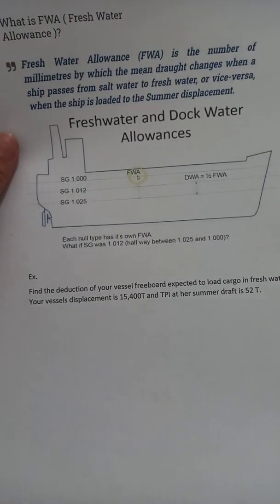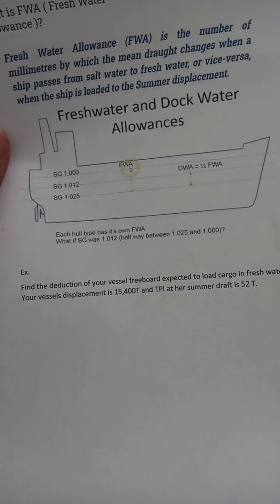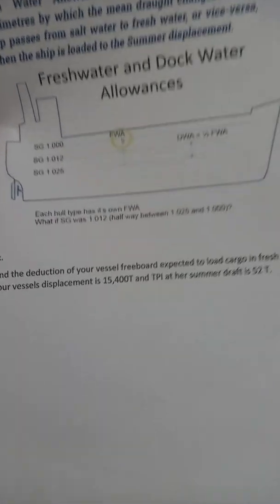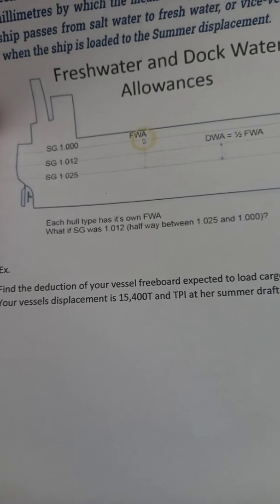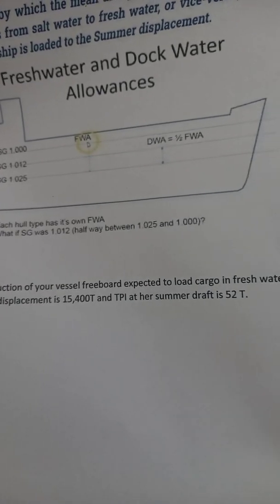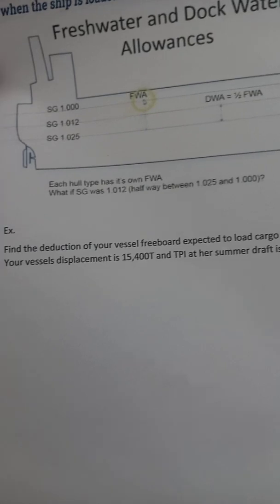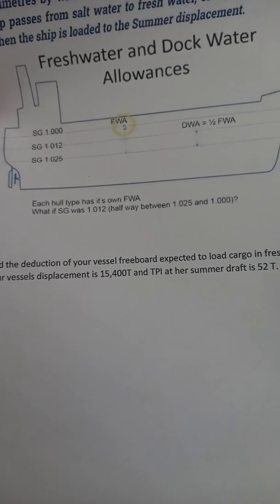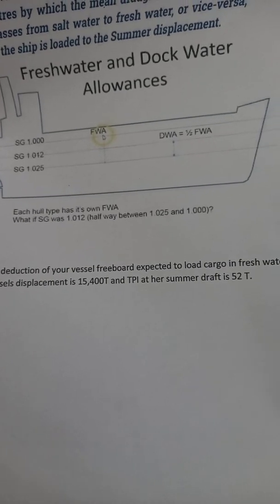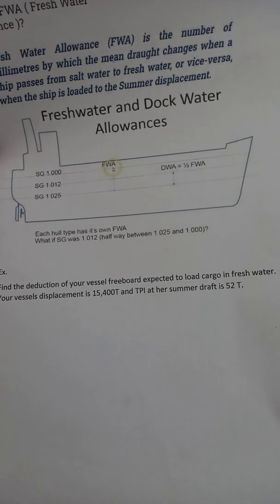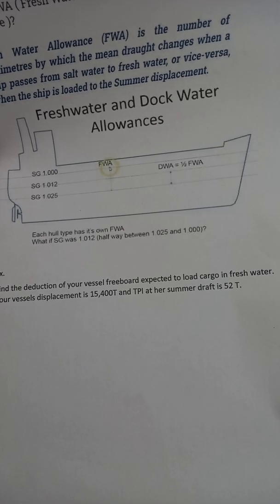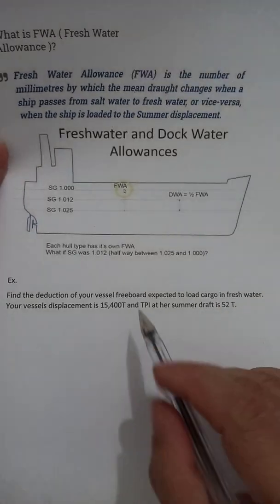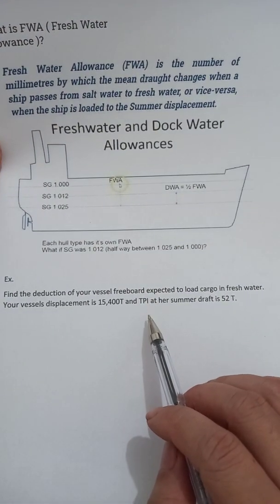So I will give you a sample computation. For example, find the deduction of your vessel's freeboard expected when loading a cargo in fresh water. Your vessel's displacement is 15,400 tons and the TPI at her summer draft is 52 tons. TPI means tons per inches immersion.